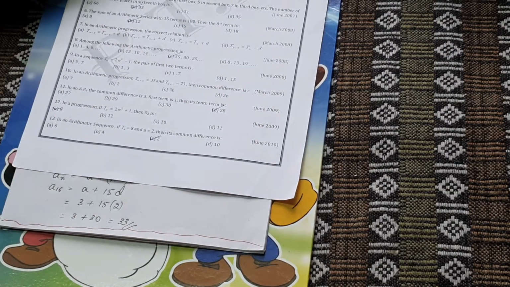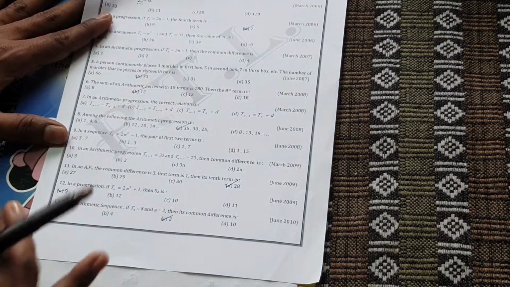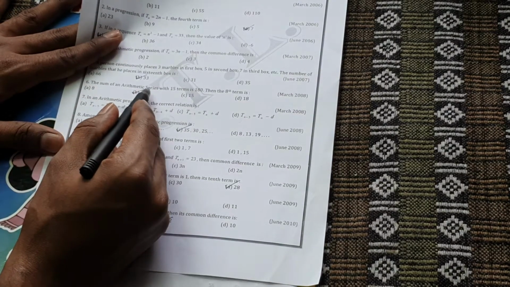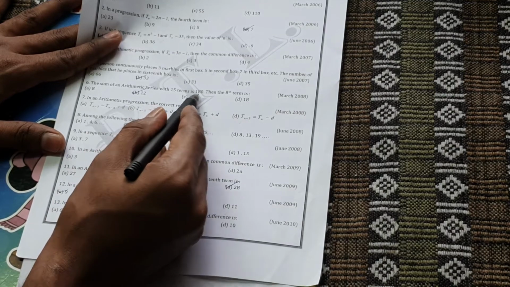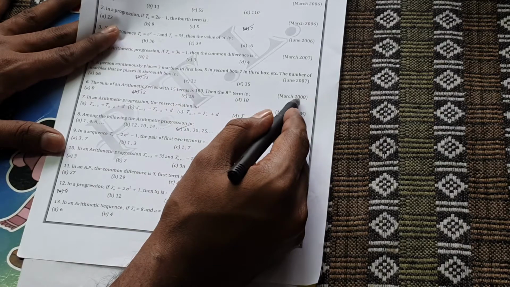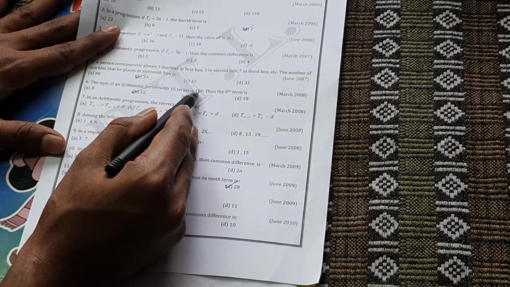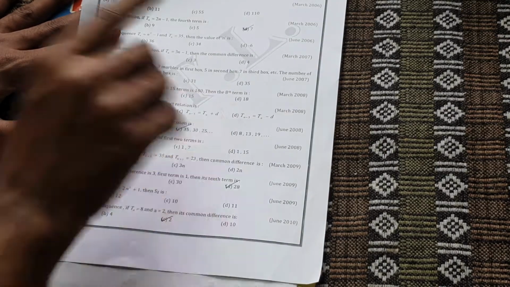Okay, fine. Students, the sixth question is: the sum of an arithmetic series with 15 terms is 180. Then the 8th term is unknown. This question was asked in March 2008. The sum up to 15 terms is 180, and I want to find the 8th term. So we'll find it out.